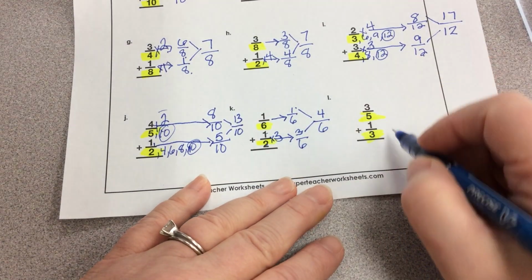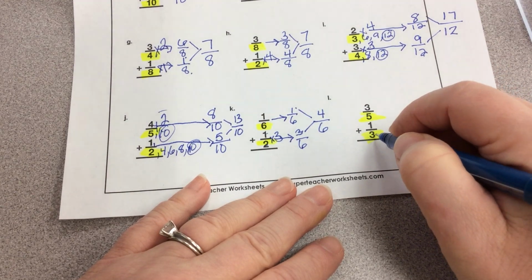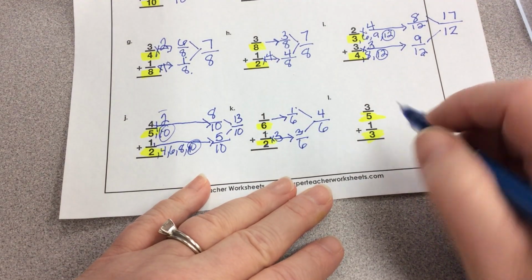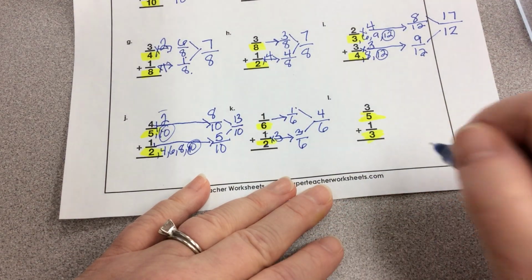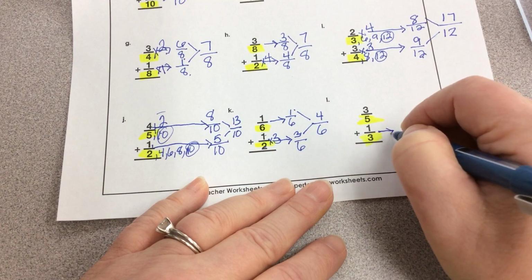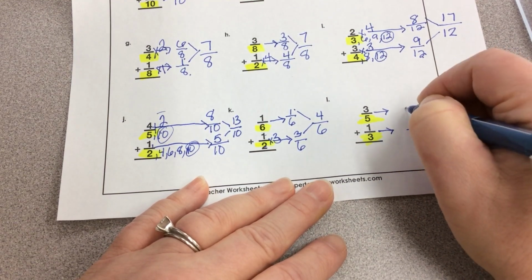Okay, last one. The least common multiple of 5 and 3 is what, Ava? What's the least common multiple of 5 and 3? That is 15. 15. So that means both denominators are 15.